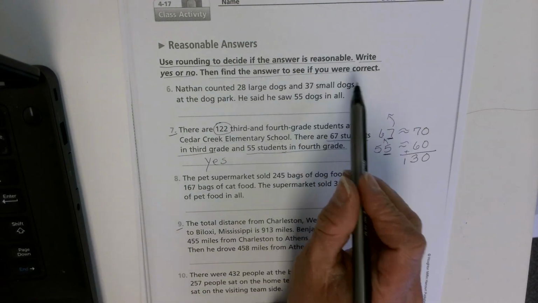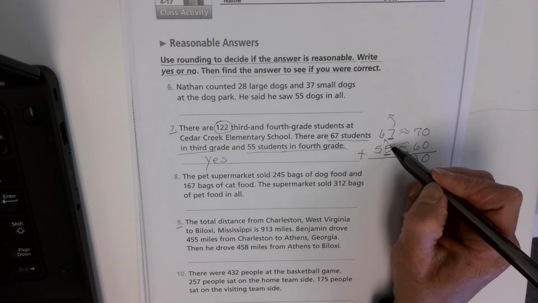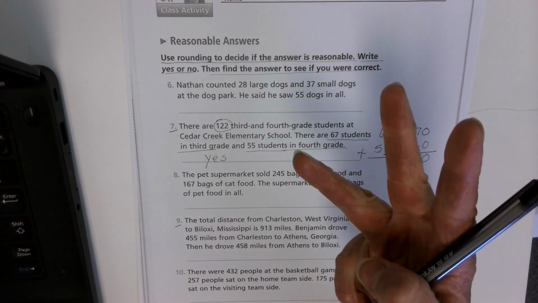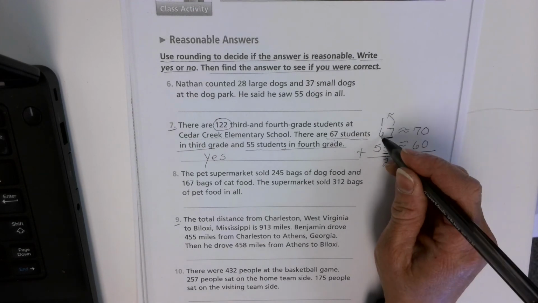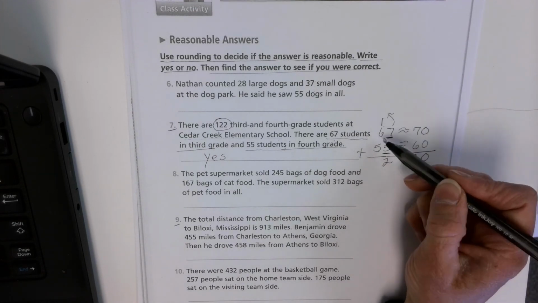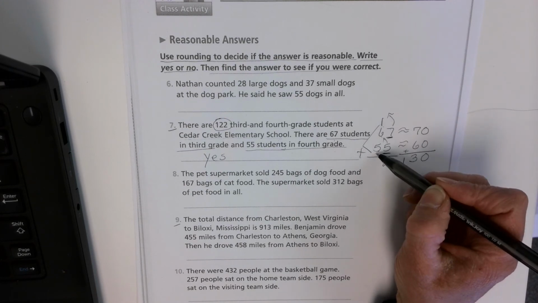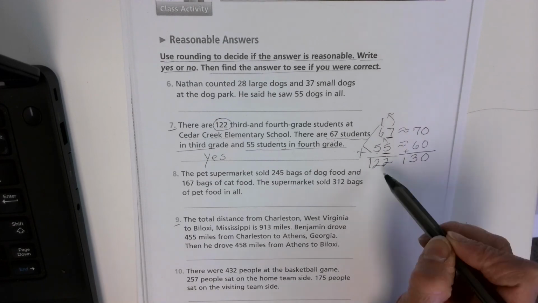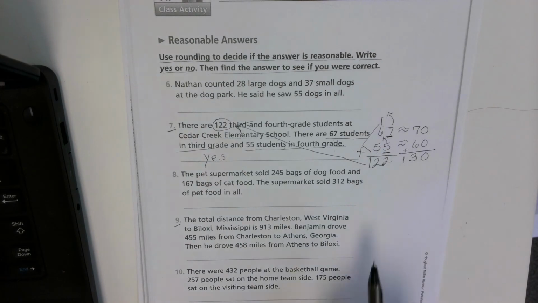Then find the answer to see if you are correct. Let's add. 7 plus 5, 7 in my head, 5 more, 8, 9, 10, 11, 12. Put the 2, carry the 1. 1 plus, ooh, I like this. I see 1 plus 6 plus 5, but I'm going to add the 1 and the 5 to make 6, and then add 6 plus 6 because that's a doubles fact. And I get 122. Was I right? Yes, my estimate was correct.